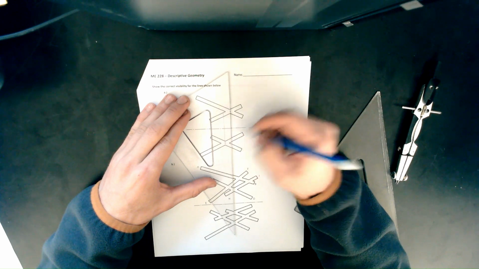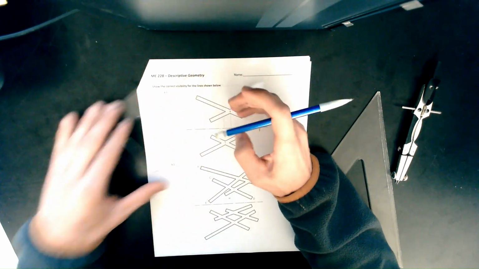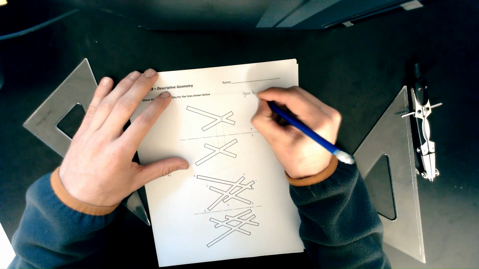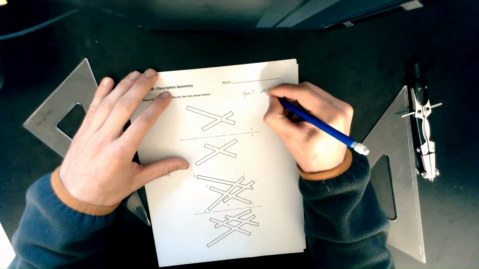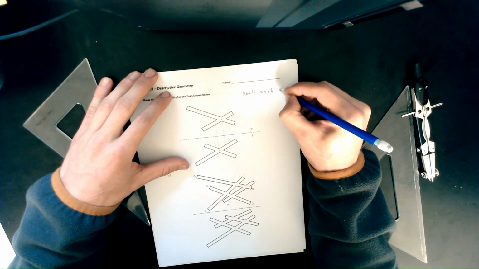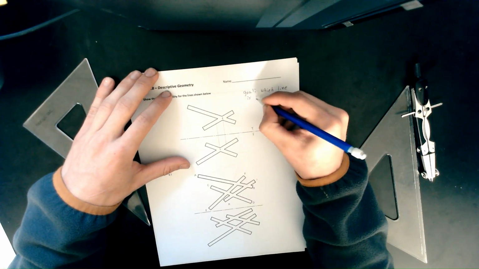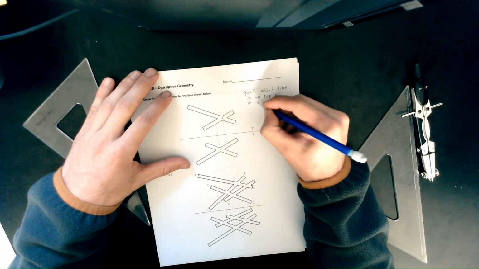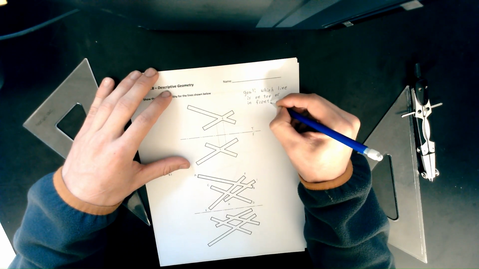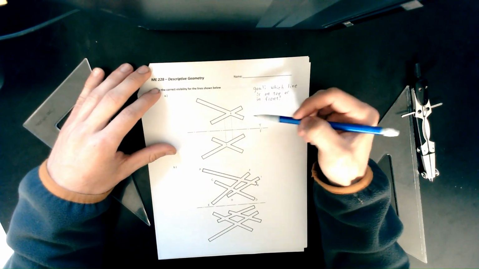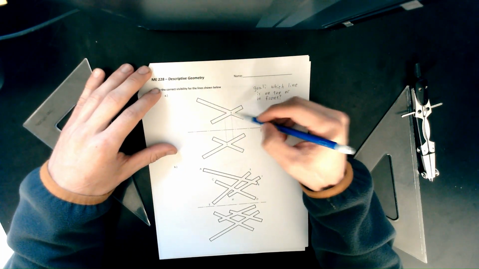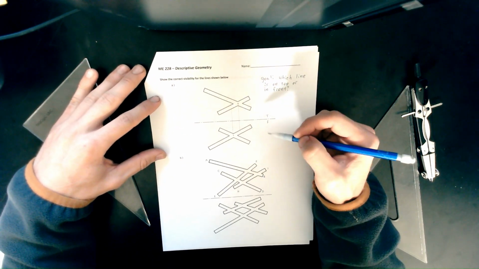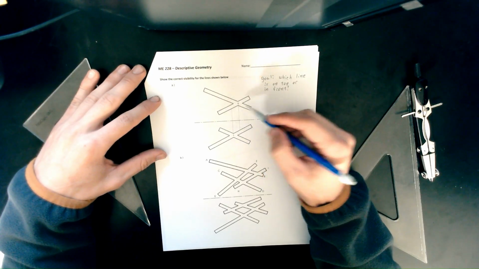So I can project both of these points down, and I'll just write our goal here. Which line is on top or in front? And you might be wondering, these are like pipes here and not lines. Why are they drawn like that? It's just because it makes it easier for the assignment to show that you know which one is in front.